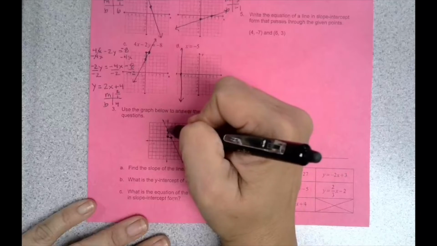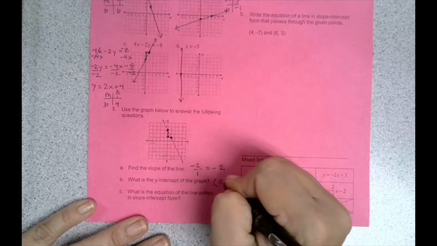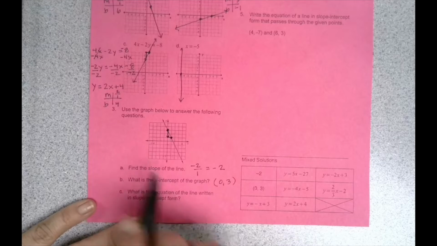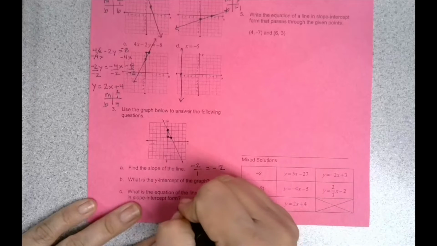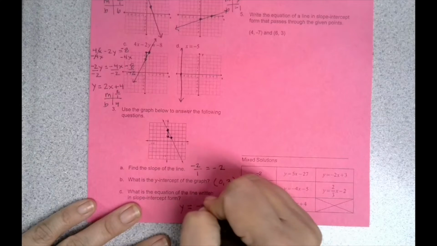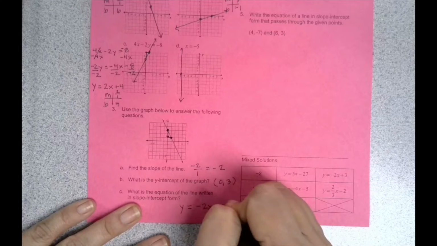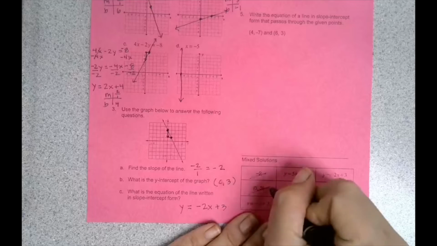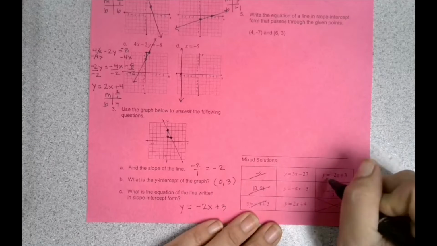The y-intercept is right there. That's 0, 3. And then it says write the equation of the line. So it was very similar to question 1. Y equals -2x plus 3. Alright, just crossing off these answers here.